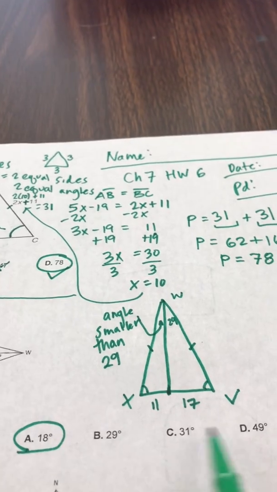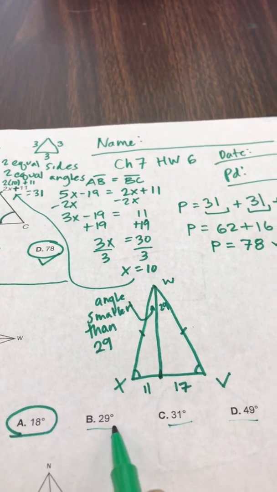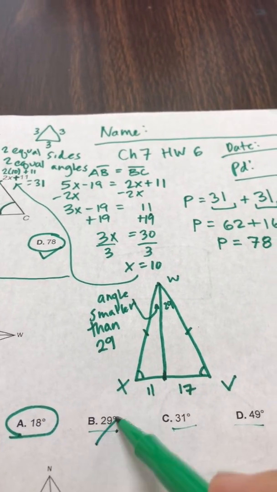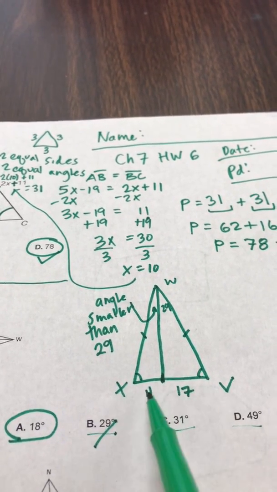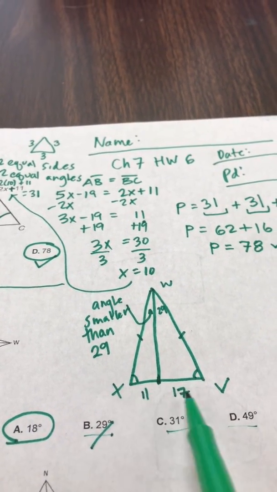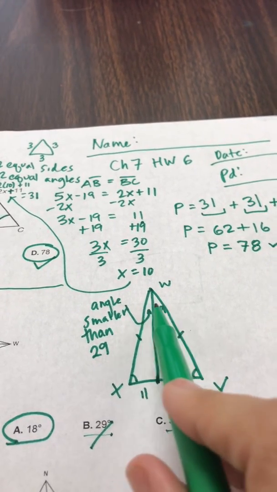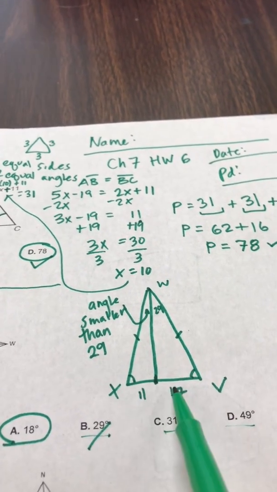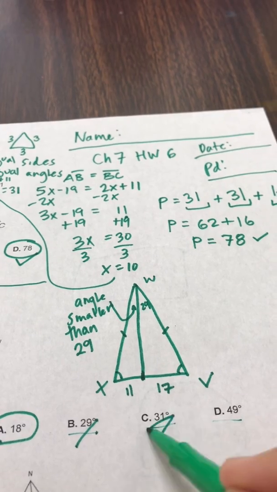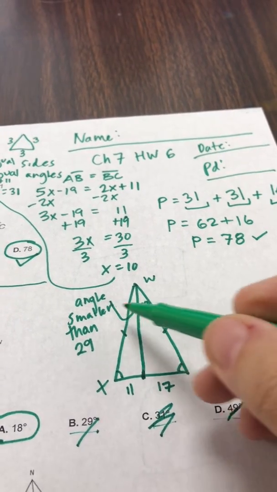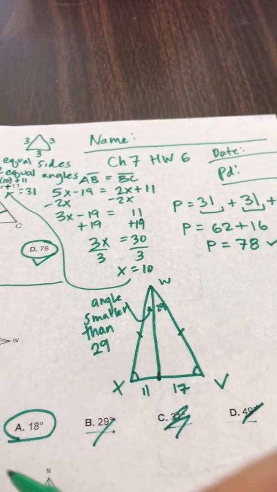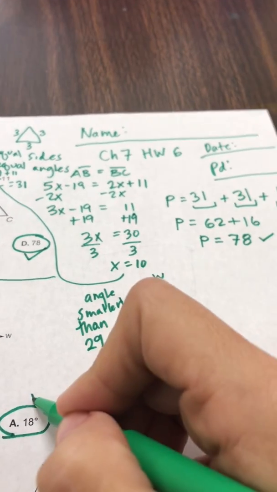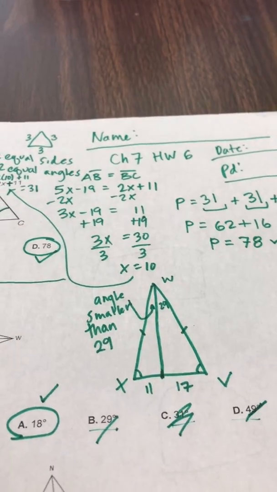And we could figure this out logically. Notice that none of the answers are smaller than 29. I know it's not 29, or else the isosceles triangle would have had the base cut in half, and that would have been 29. But it wasn't. And a number bigger than 29 would not have made sense because notice how this segment is smaller than this one. And so the only one that would be a possible value would be A.